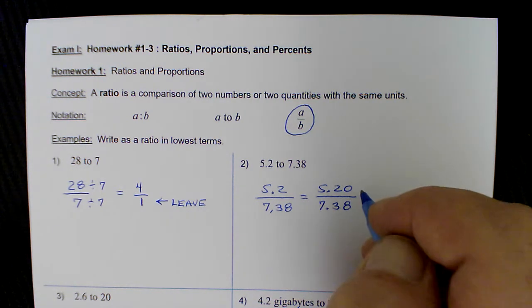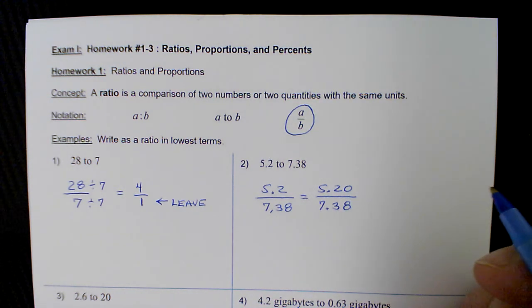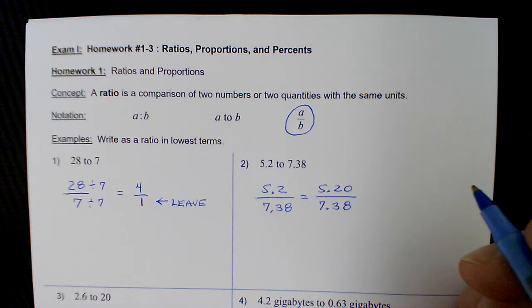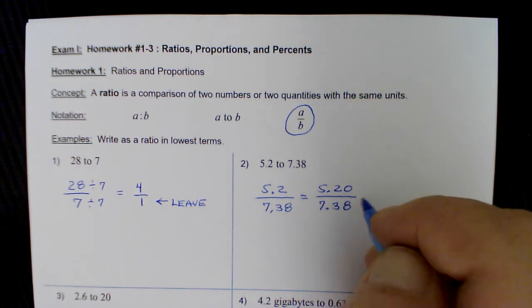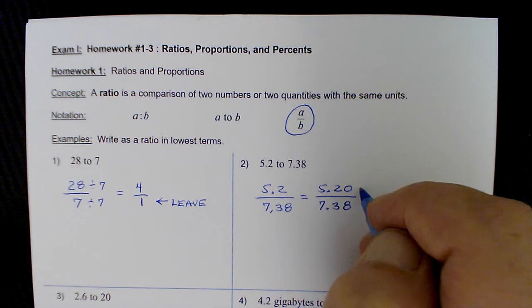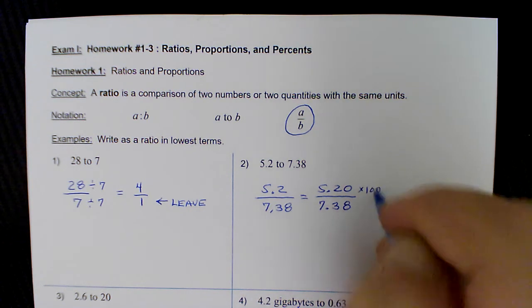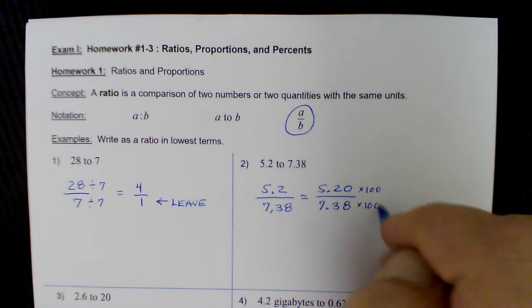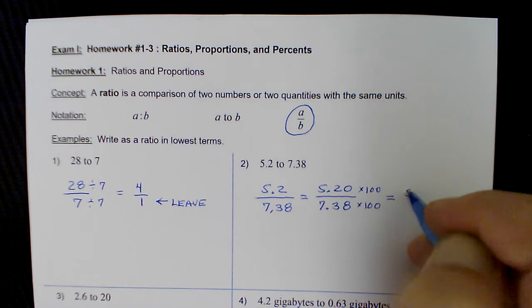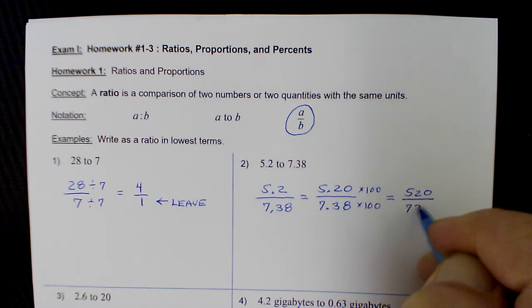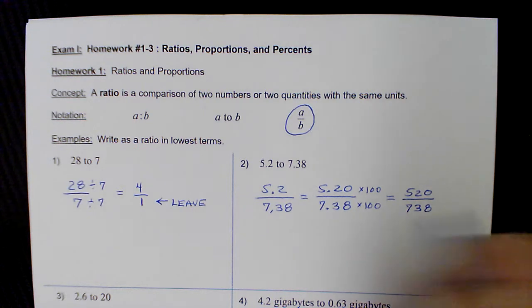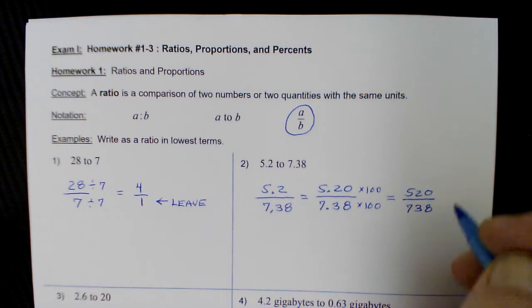And then what we could do is we could multiply by an appropriate power of 10 to remove the decimals. In this case, the nearest hundredth, so multiply by 100, numerator and denominator, and we get 520 over 738. And now the decimal is eliminated.